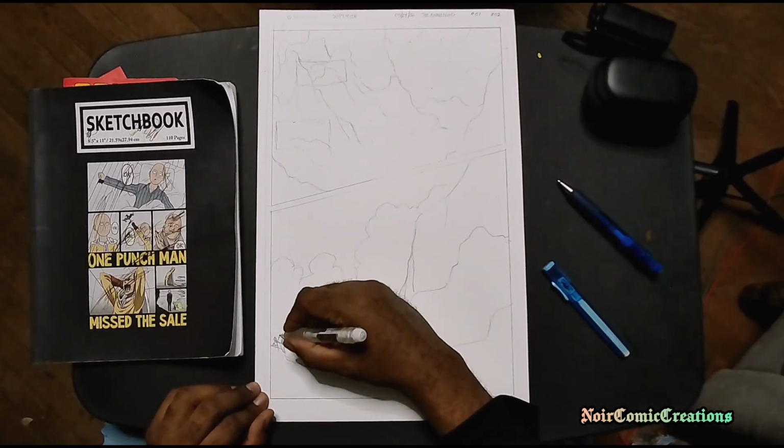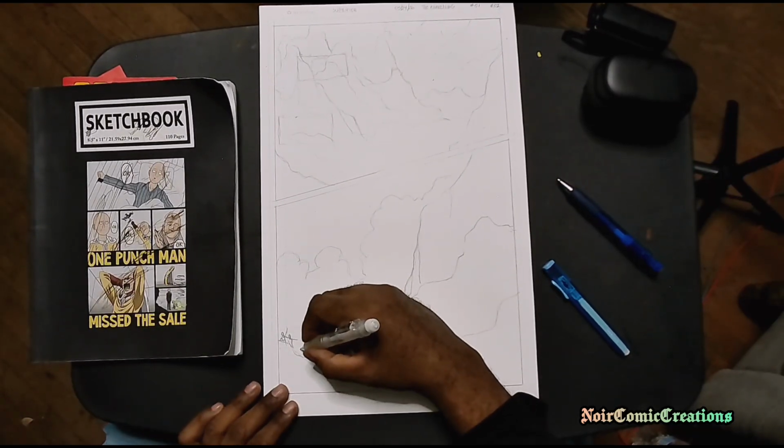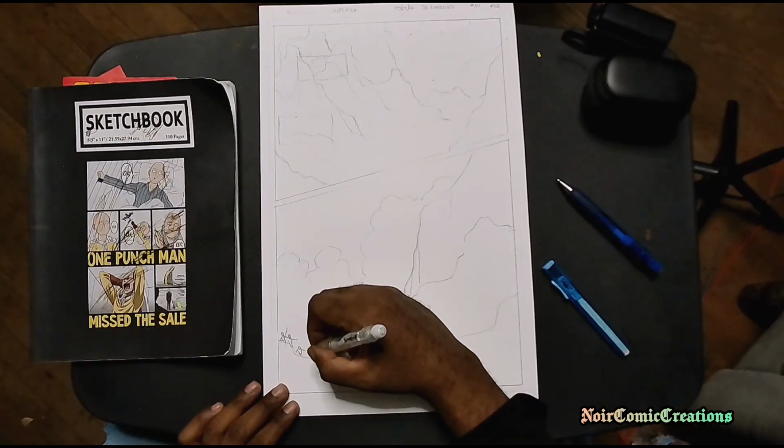I'll come back and put detail on them later at some point. And they're going to have swords, yeah.